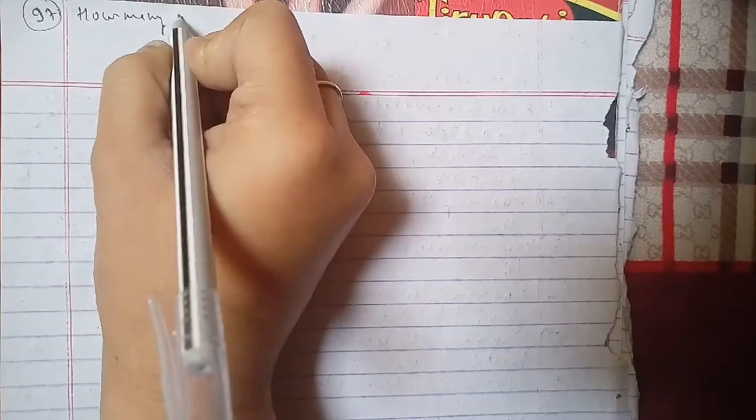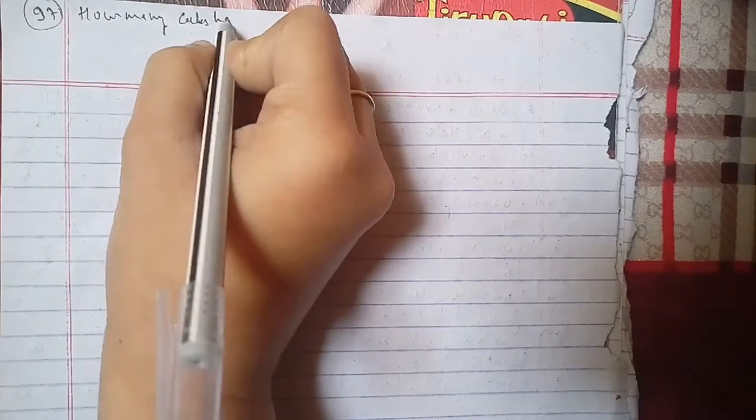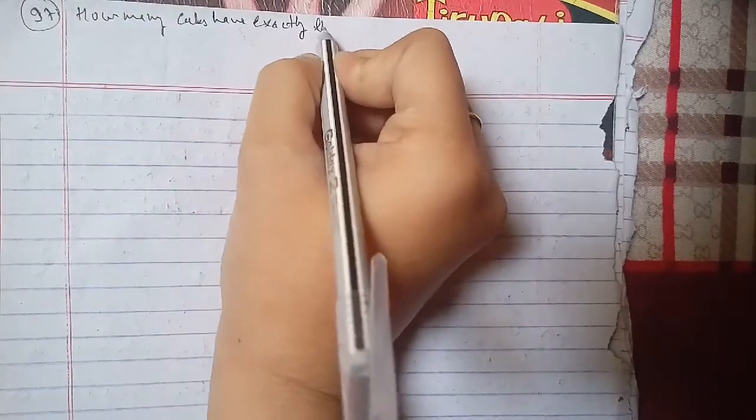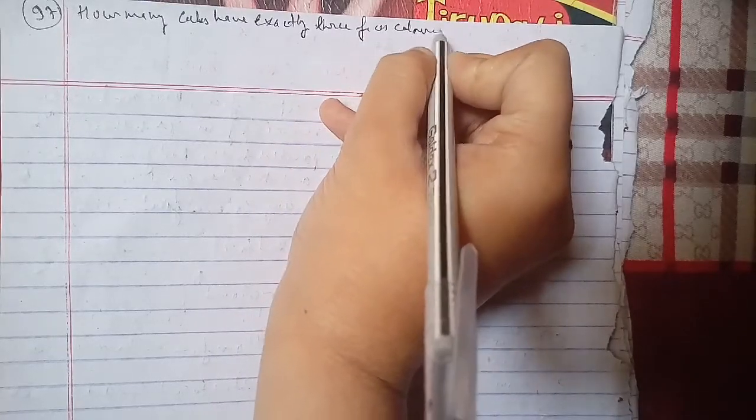How many cubes have exactly three faces colored? The options we have are 2, 4, 8 and 11, that is what we have to talk about.